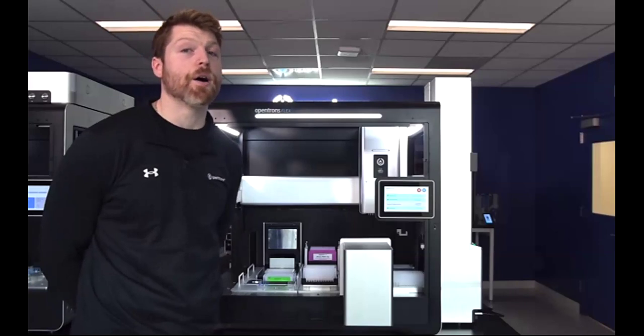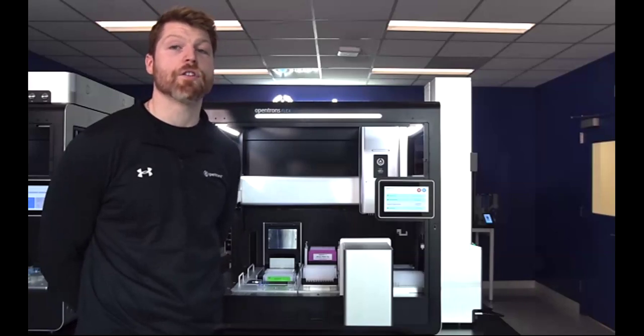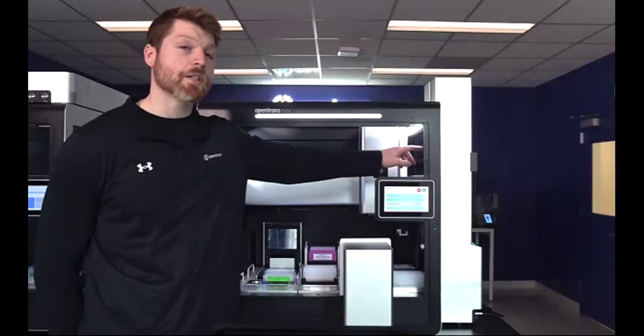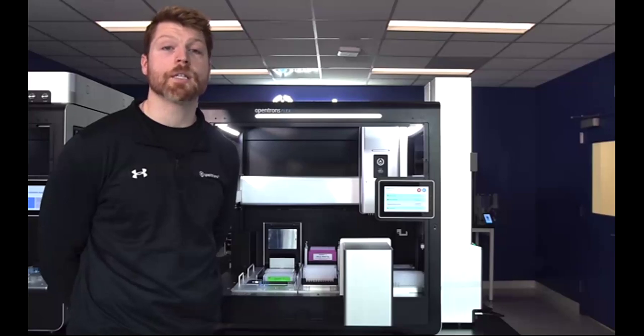They only take up about another foot of deck real estate, but they have the ability to greatly scale your capacity. Each stacker can house up to 7 additional tip racks, with 6 going into the actual stacker module itself and 1 sitting in its accessory position, and can also store 48 additional PCR plates or 6 additional deep well plates.